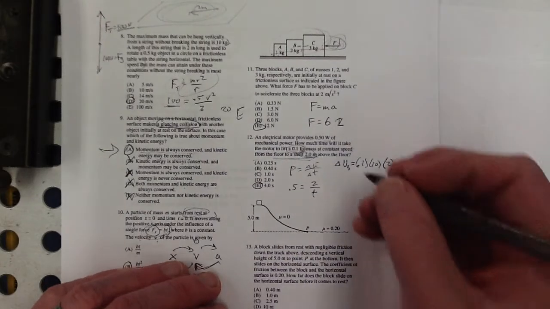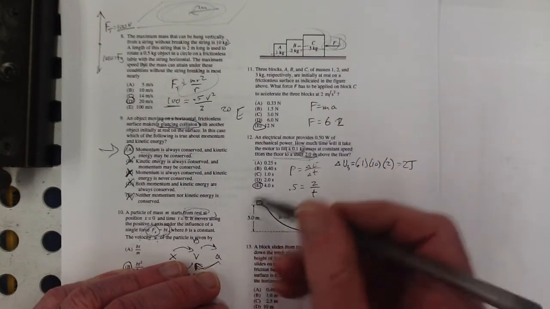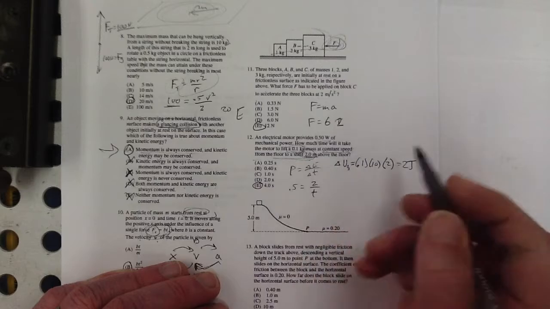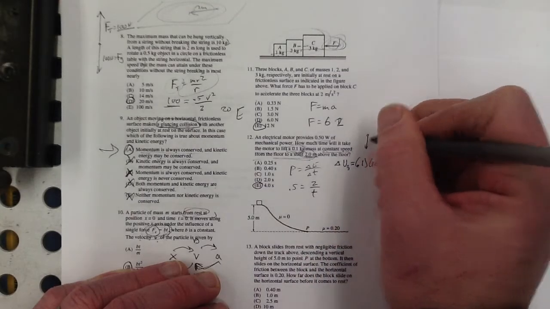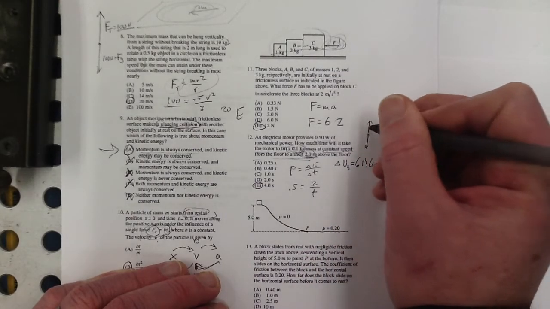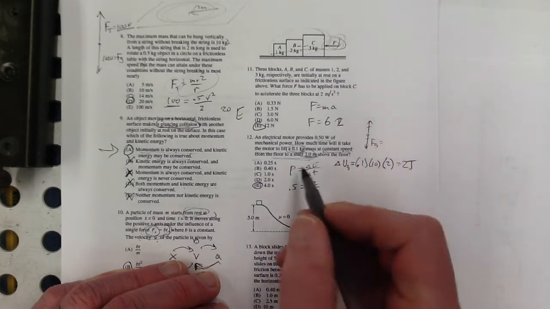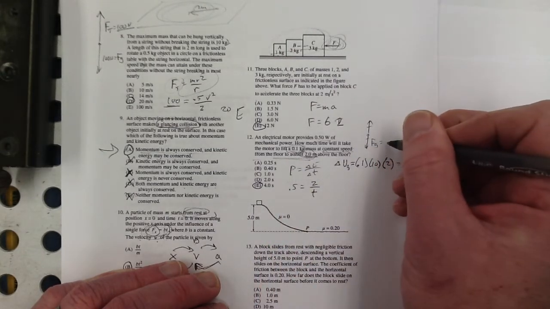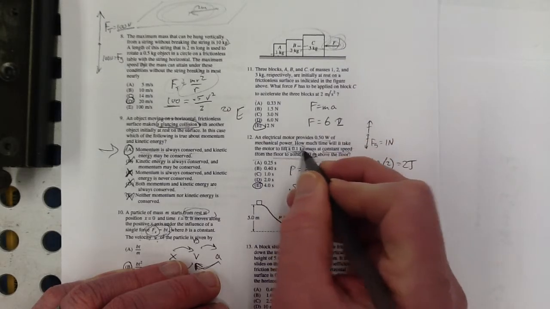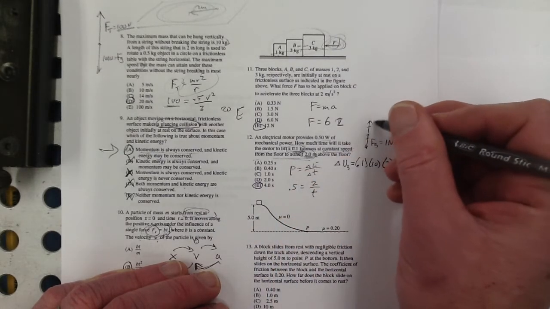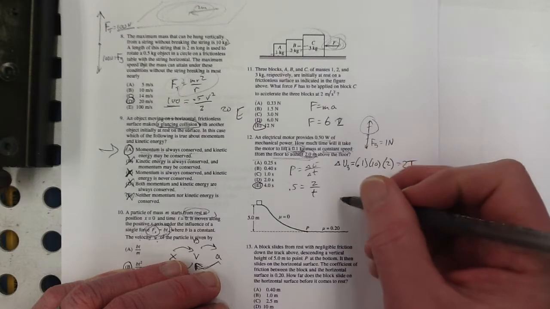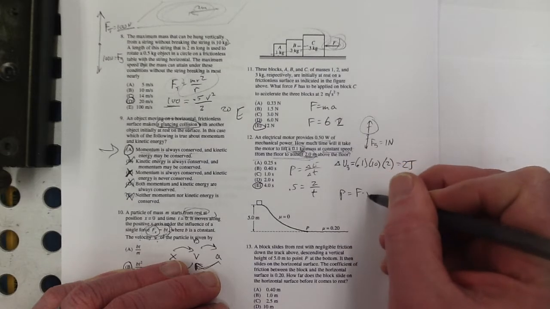How about doing it the other way? What if I wanted to do power equals force times velocity? Well, if it's going to be lifted at a constant speed, then the lifting force would have to be equal to the gravitational force. So the force of gravity on this thing is 1 Newton, right? It's mass times 10. So power is equal to force times velocity.